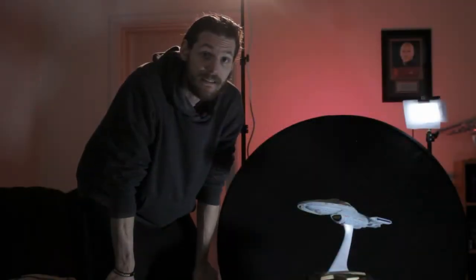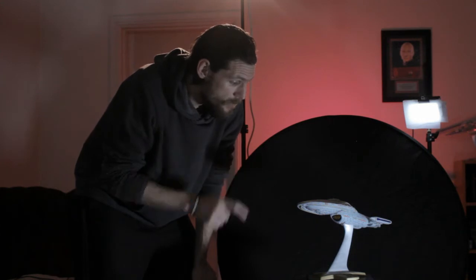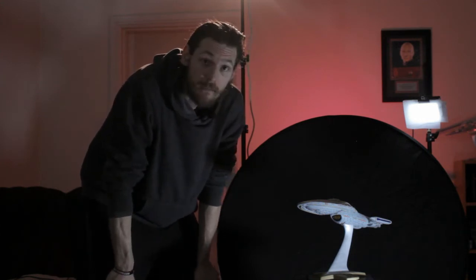Hi, I'm Gary and today I'm shooting this model of Voyager, and I thought while I was at it I'd make this quick video to show you roughly how I put these pictures together.